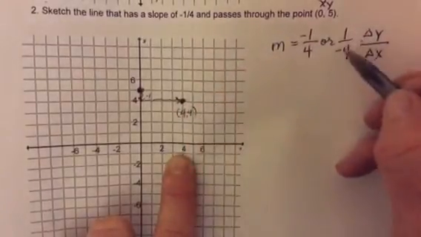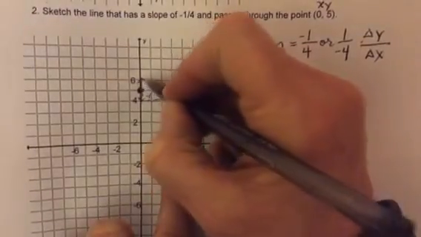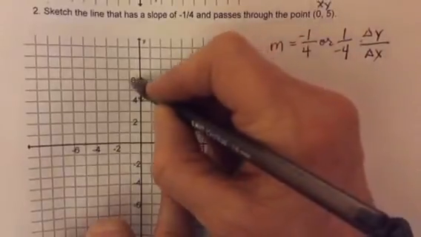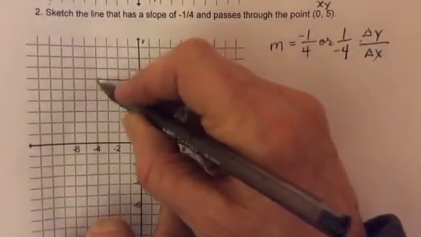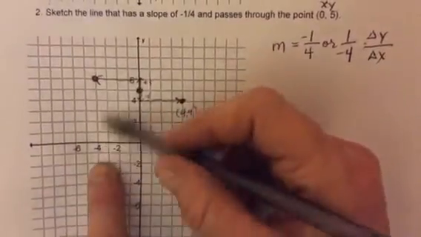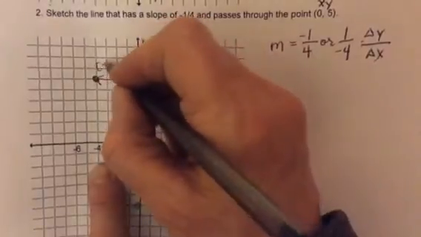We could also use 1 over -4, so we can go up 1, +1, and then left 4: 1, 2, 3, 4. And there's our next point, and that's going to be (-4, 6).